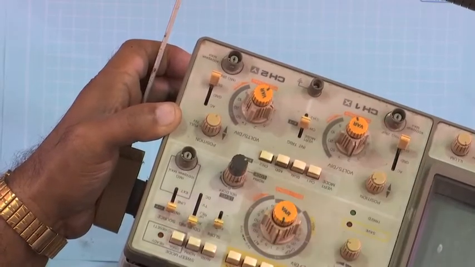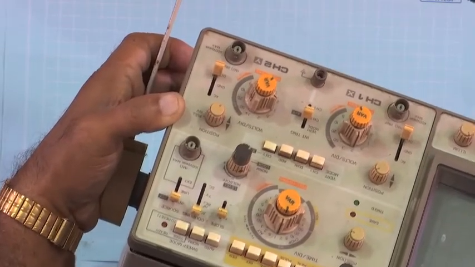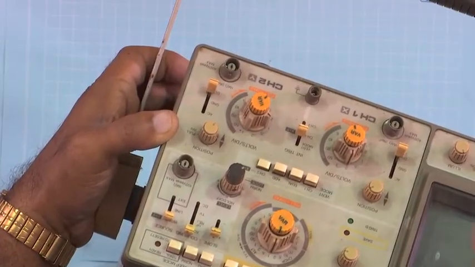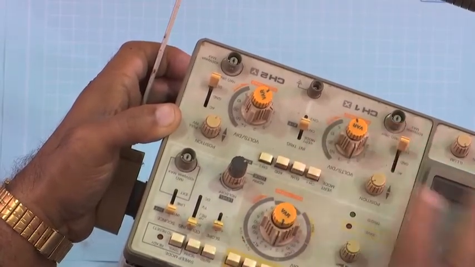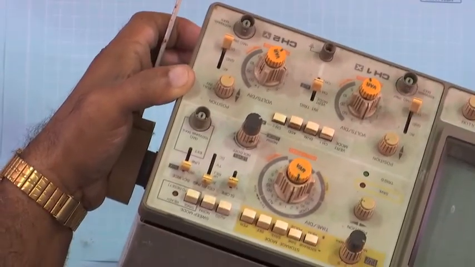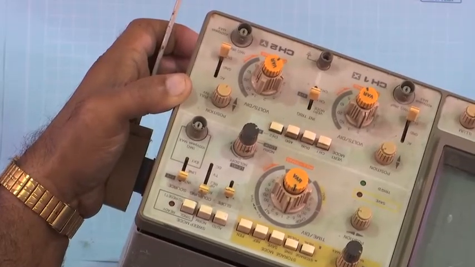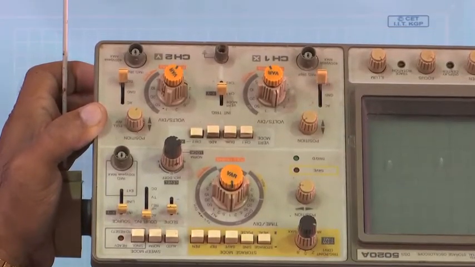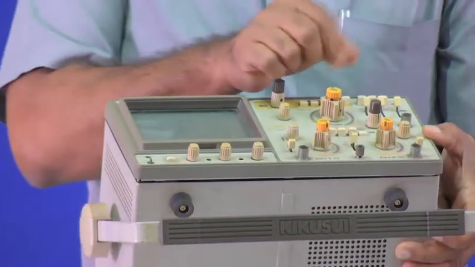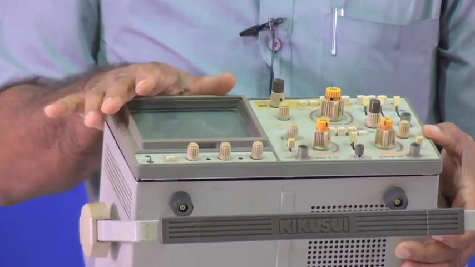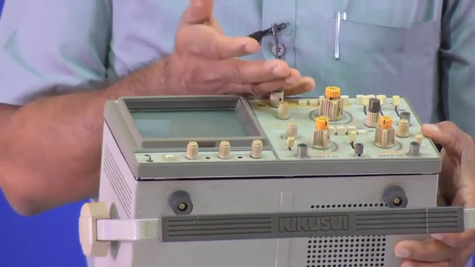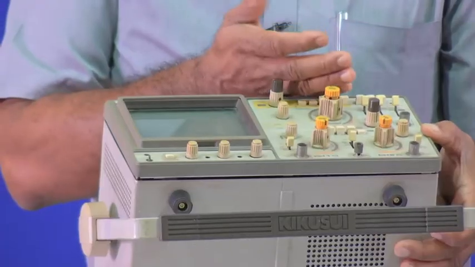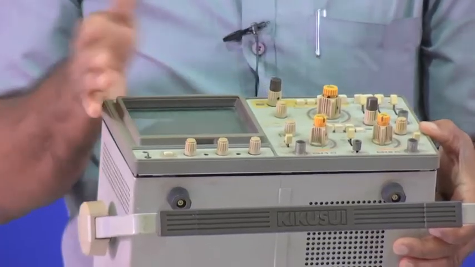Okay. What is control? What are we going to control? If we put some signal here, it is displayed. If it is a sinusoidal waveform, it will come on the screen. Then I am just rotating the knob, following the manual, rotating the knob and measuring the things.